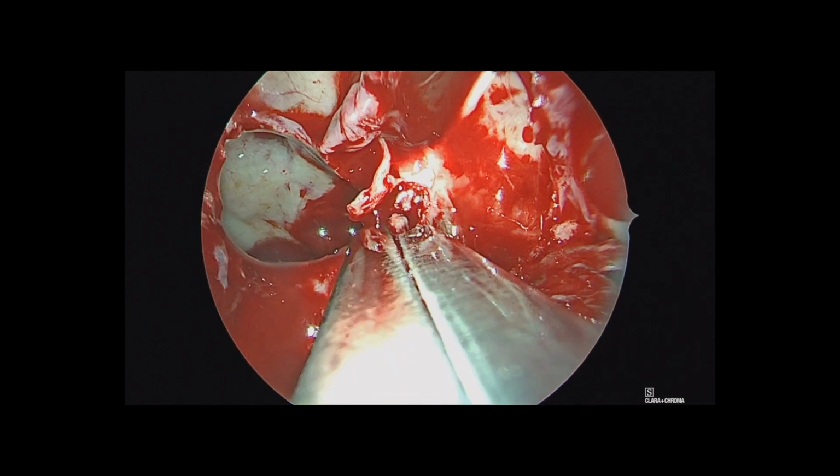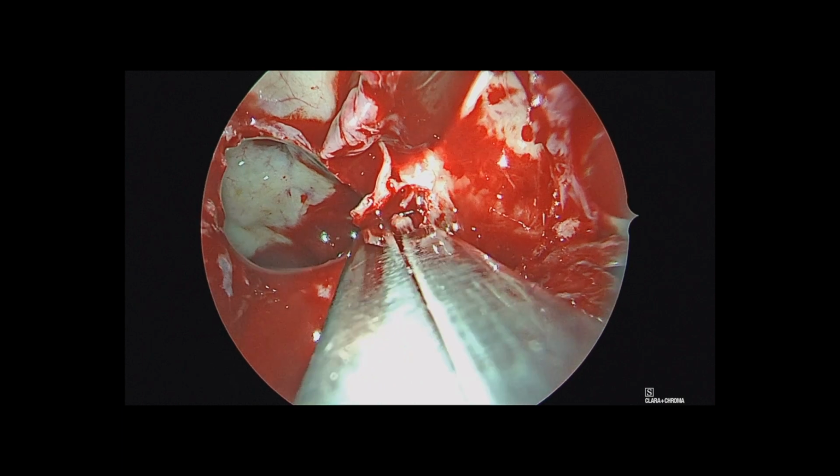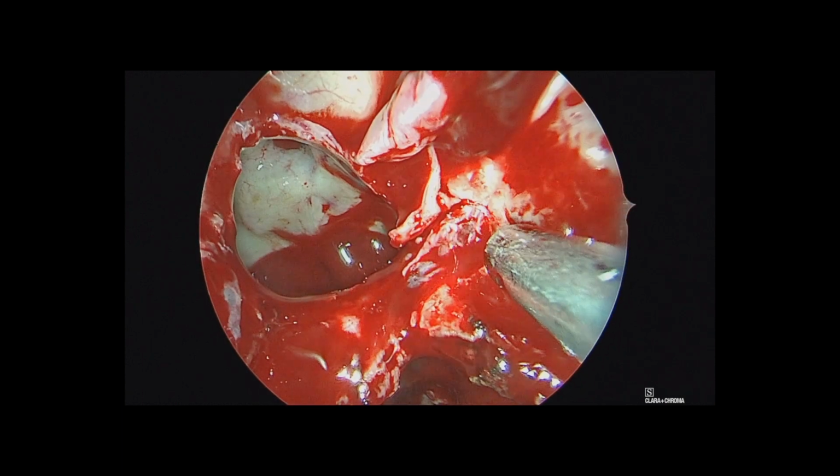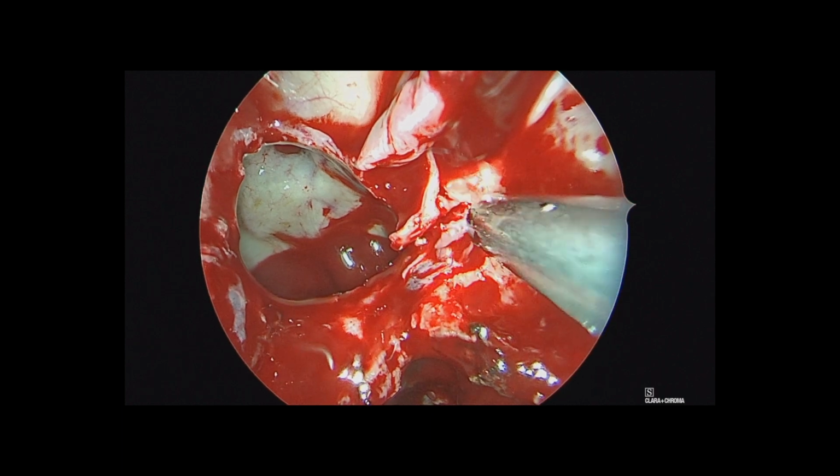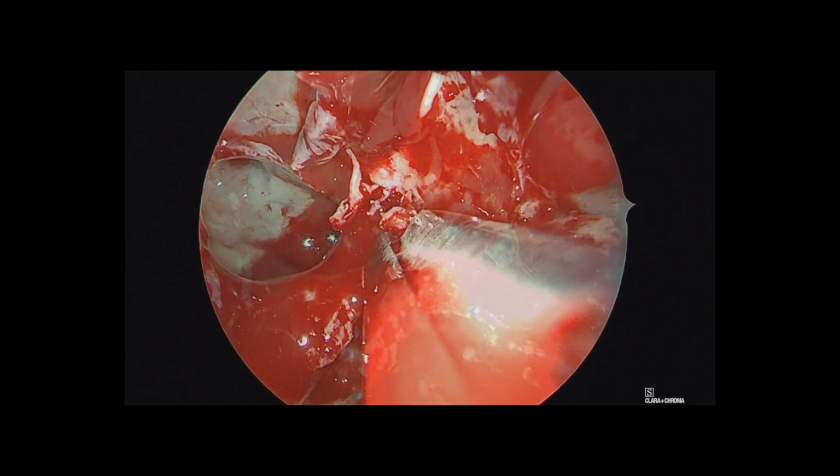We continue to take down the bone of the posterior aspect of the maxillary sinus, exposing the pterygopalatine fossa. And again, you see a little bit of bleeding here from the artery, which we'll take care of with bipolar cautery here.